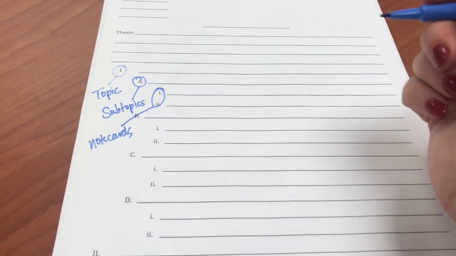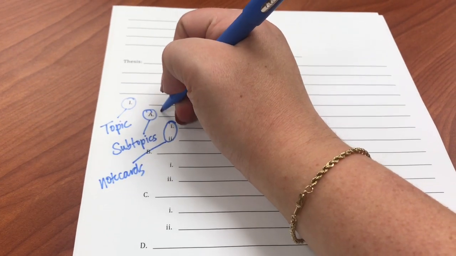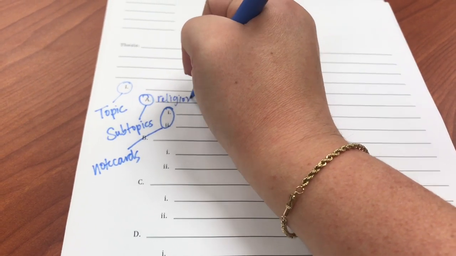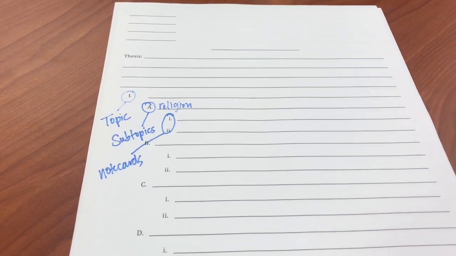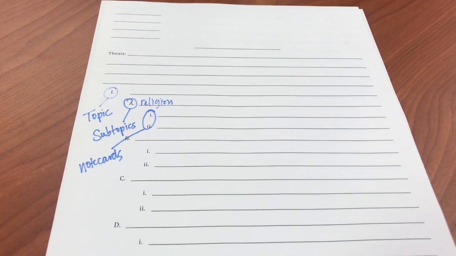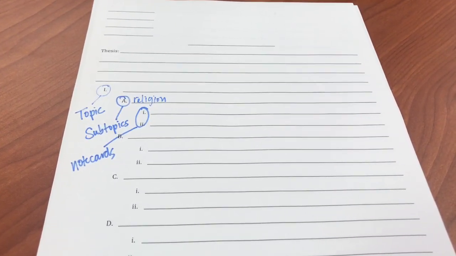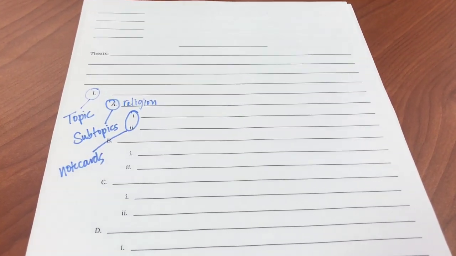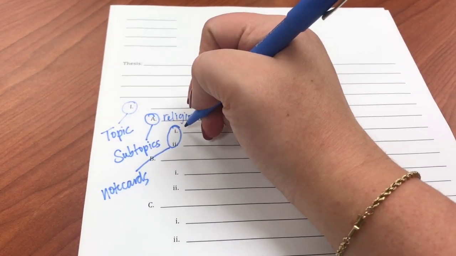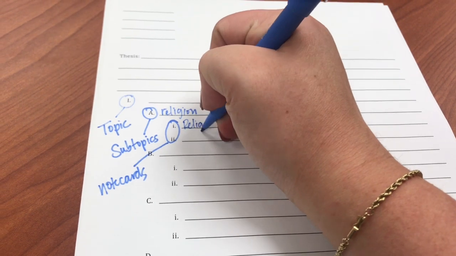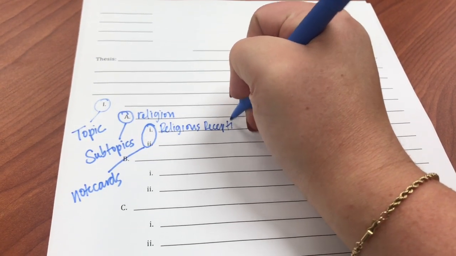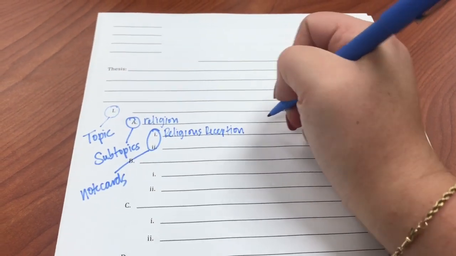So maybe I have a topic about religion. Then I look at the stack that's labeled religion, because I've labeled them earlier, and I look at what the titles of the cards are. So the first one is going to be religious reception, because that's what I've titled the card.